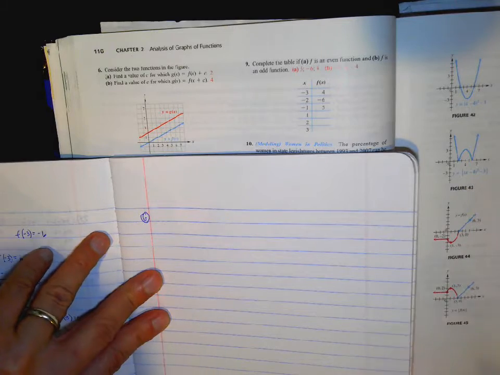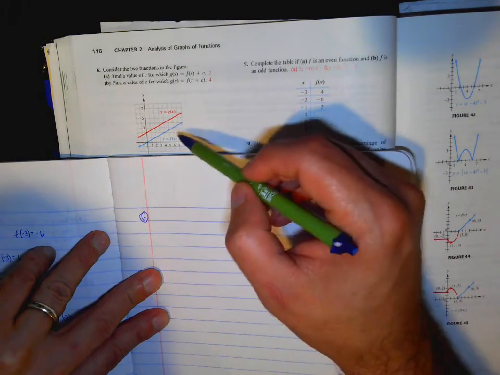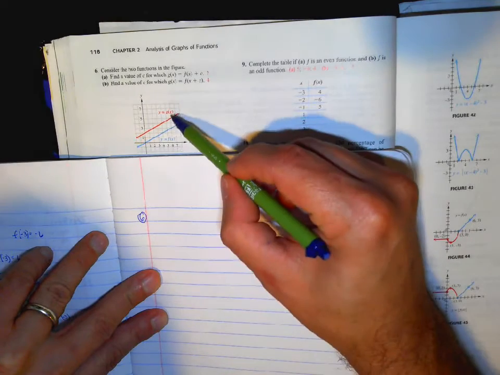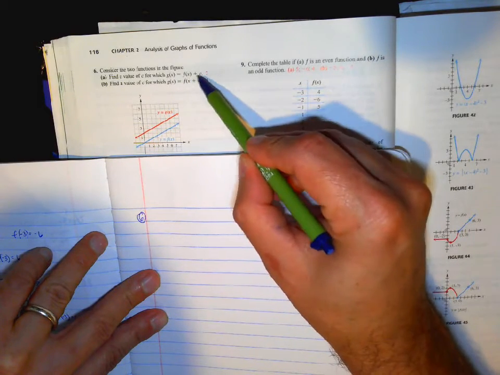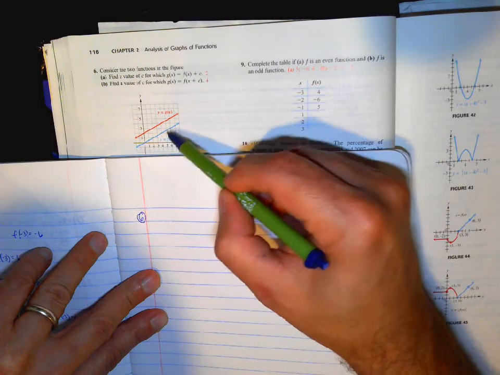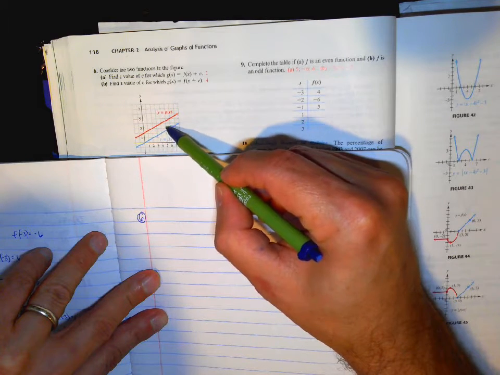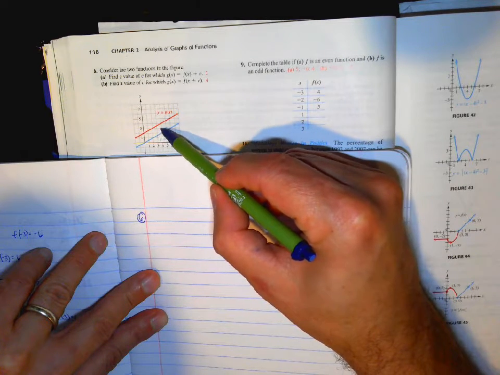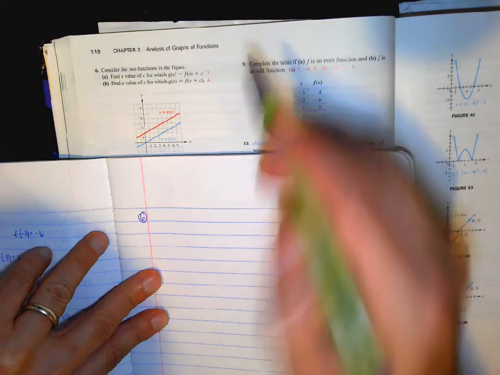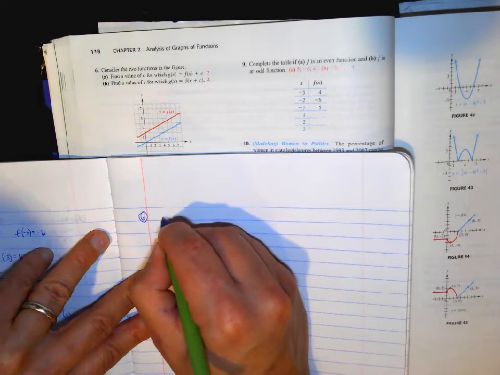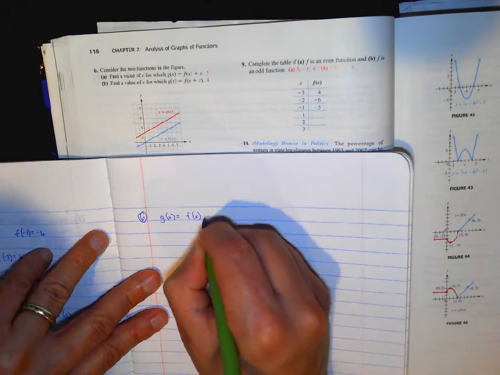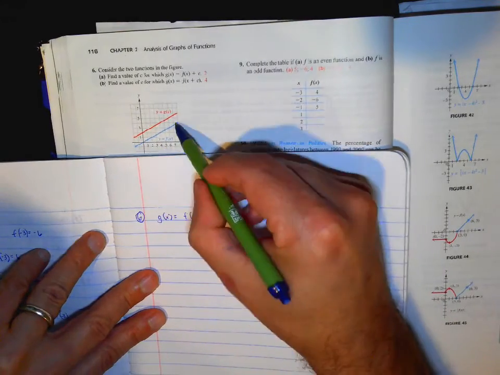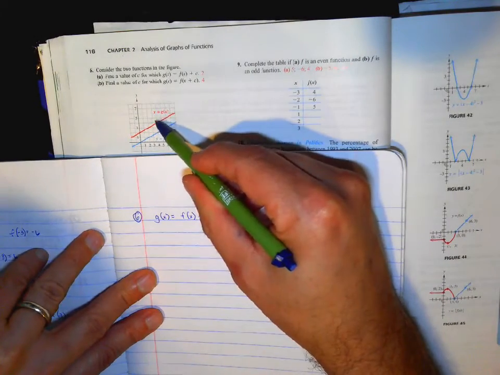Okay, so number 6, we have these two functions here. We want to know this g of x function is a result of doing what to this? Okay, so if you're thinking about where it moves up and down, we know this f of x is moving, take a point, moves up 2. So you would say that g of x is equal to f of x plus 2. So if we take this function, add 2 to everything, it shifts up.